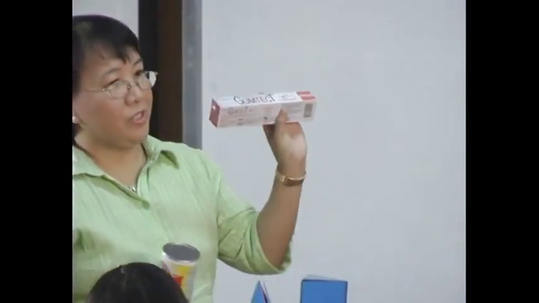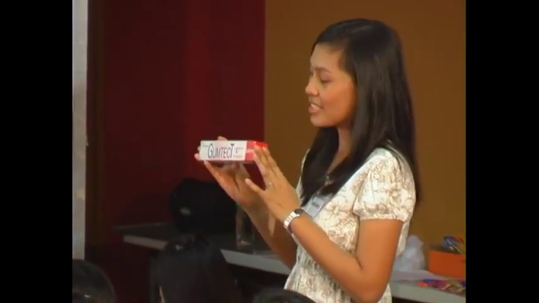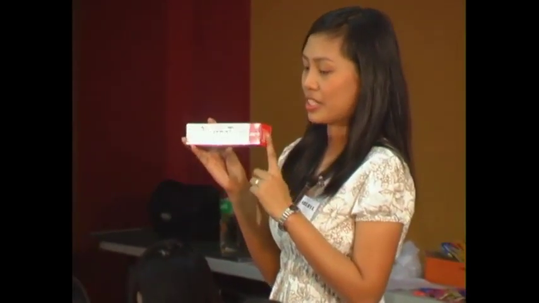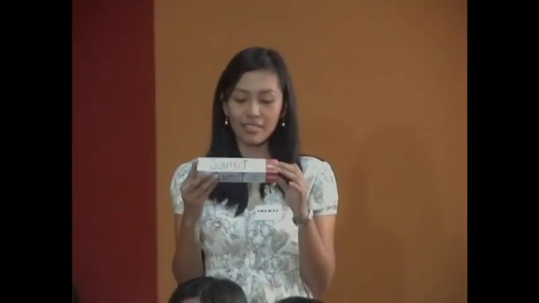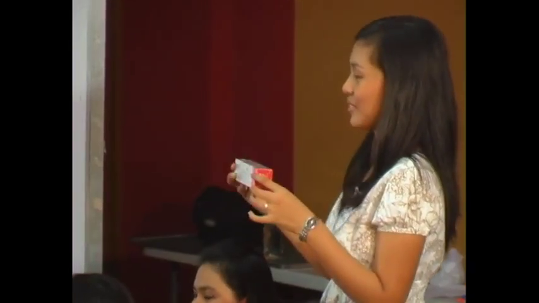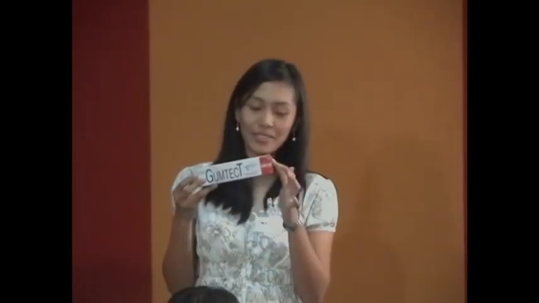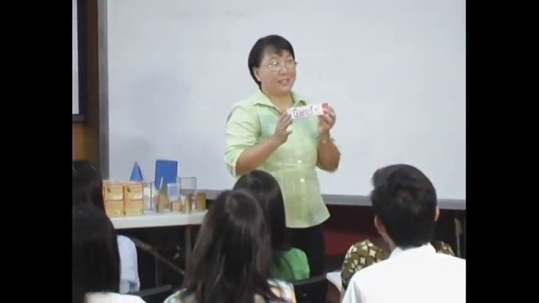Okay. How about this one here? Do you have vertices? Not. Okay, so not. Now, how about edges in this case? You know what an edge is? Yes. Cheryl, what is an edge? Okay, so ma'am, classmates, this is an example of the edge of the rectangular prism, and also this one. How many edges are there? 12. Are you sure? Okay, so there are 12 edges, and you have 8 vertices, and then you have 6 faces in this case.